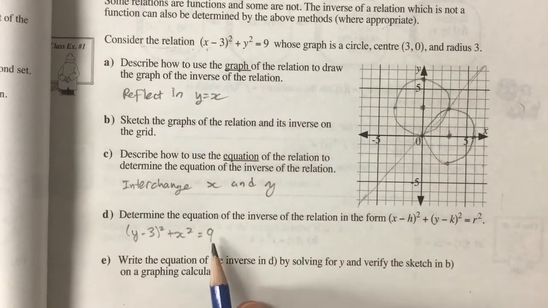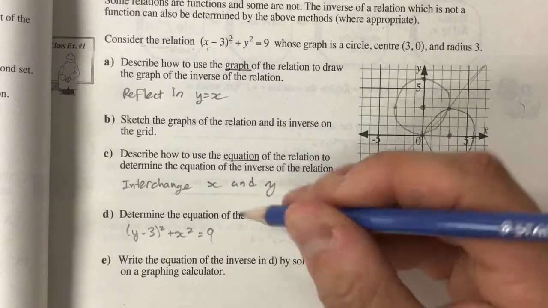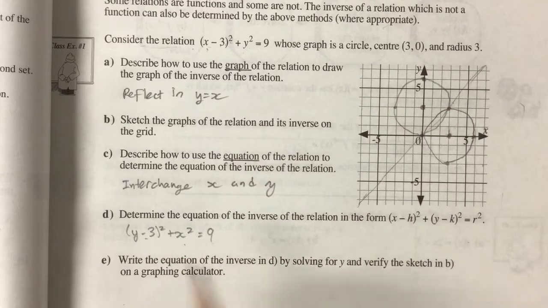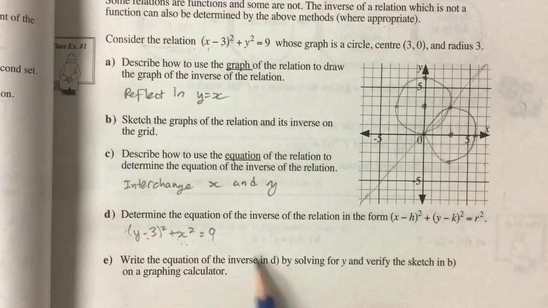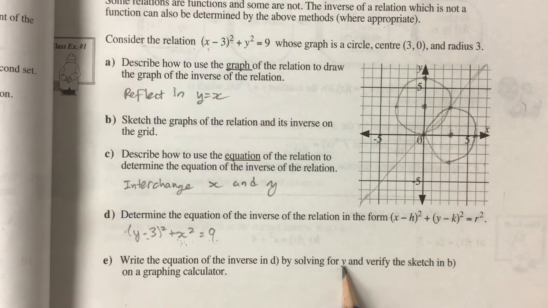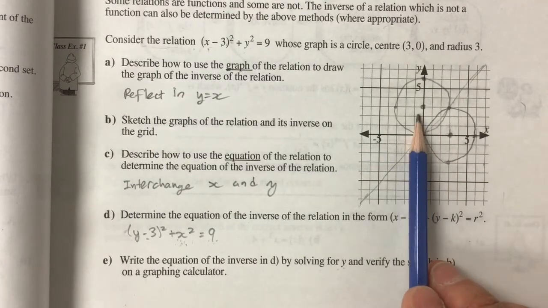I could leave it like this, unless you want to put x squared first and then y squared afterwards. But this is good. Now, write the equation of the inverse in D by solving for y, and then verify the sketch in B on a graphing calculator.